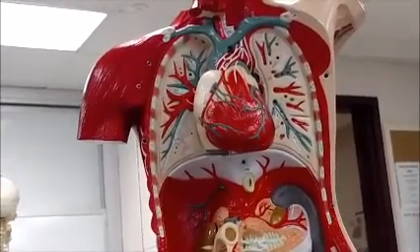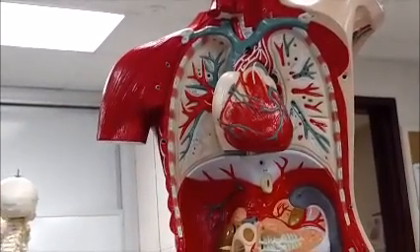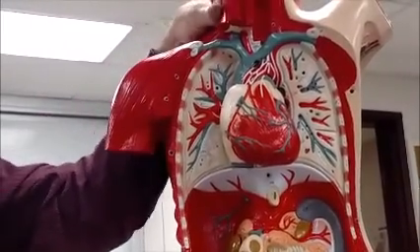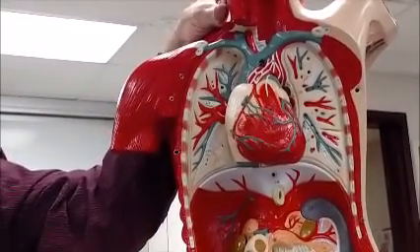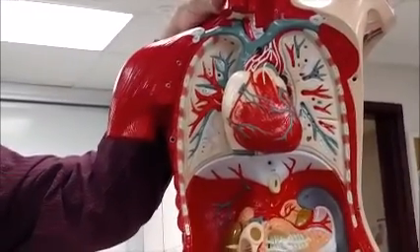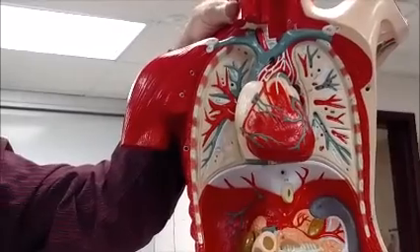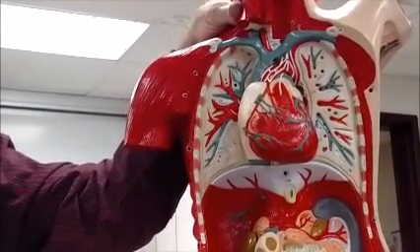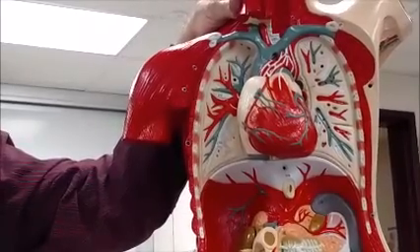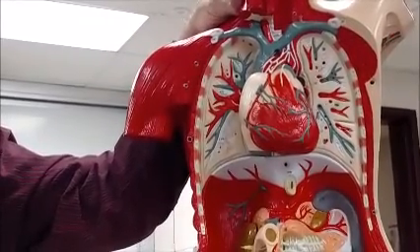They control like the SA node and all that? Yeah, they do. Actually, the sympathetic nervous system affects the heart as well, and the parasympathetic nervous system affects the heart. Matter of fact, without the autonomic innervation of the heart, the SA node would fire 100 times a minute. So why does your heart only beat 70 times a minute? Because the parasympathetic nervous system slows it down. Yeah, so they do affect the heart that way.